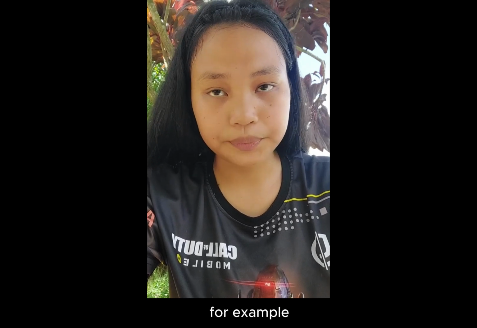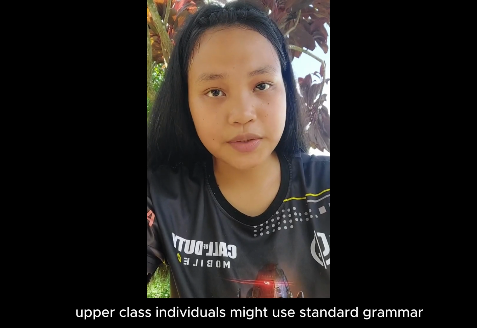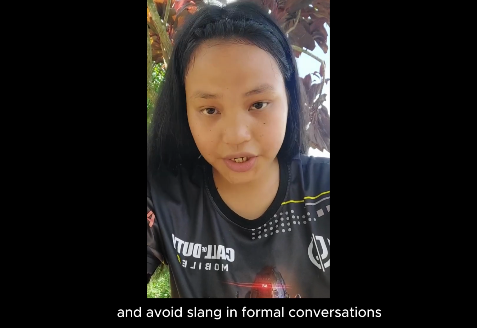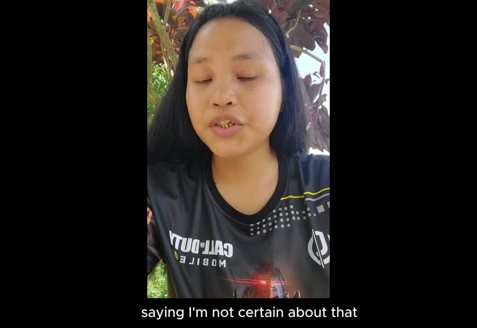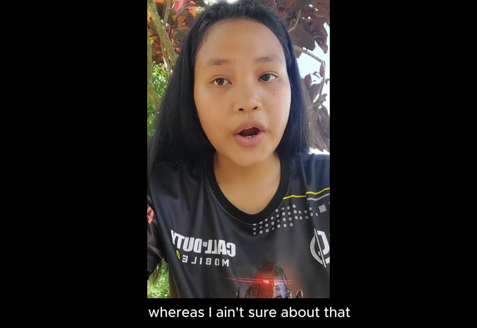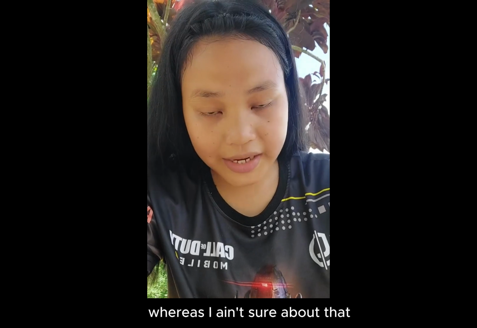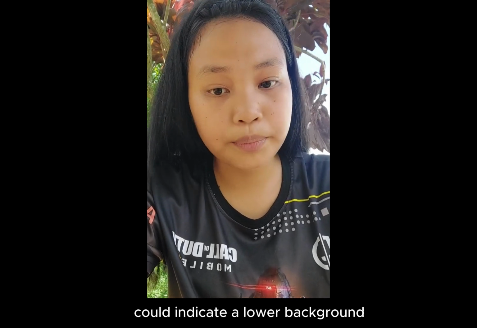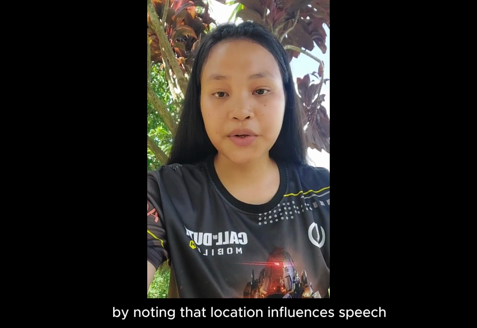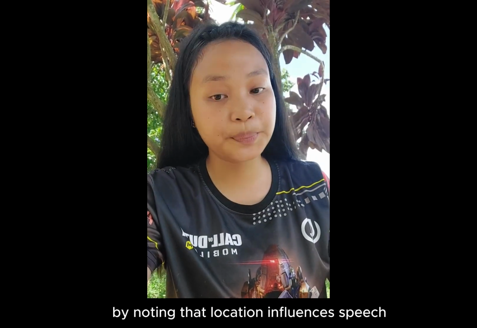For example, upper-class individuals might use standard grammar and avoid slang in formal conversations. Saying, "I'm not certain about that," might signal higher standing, whereas "I ain't sure about that" could indicate a lower background. Kurzel also expands on this by noting that location influences speech.